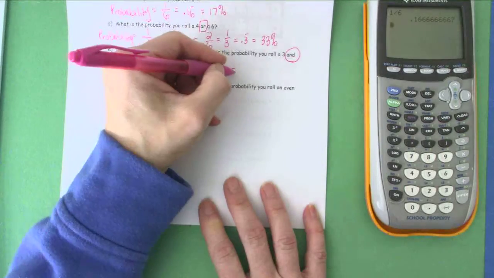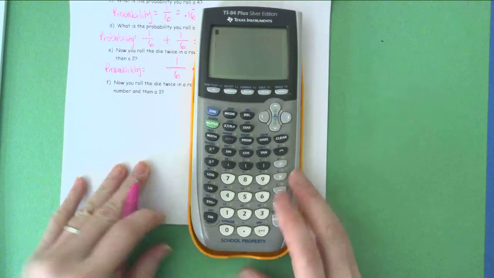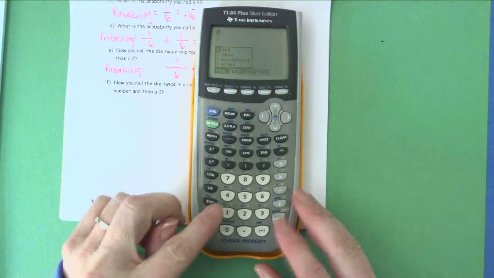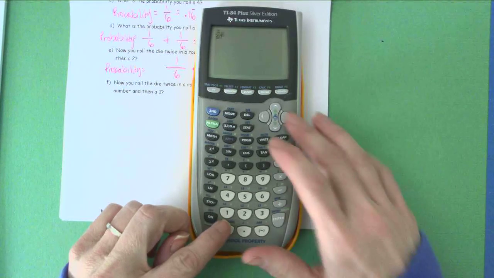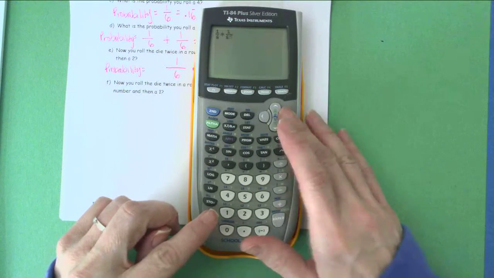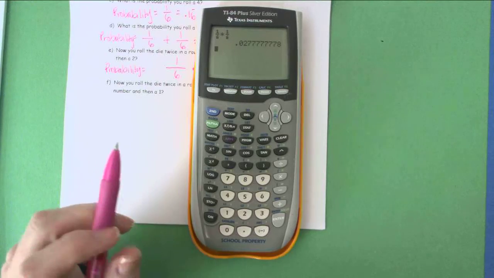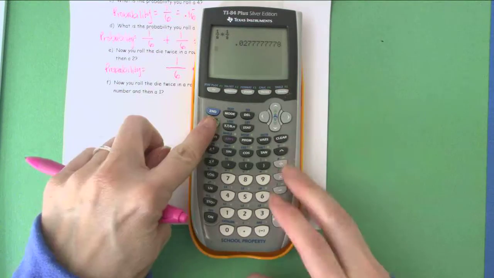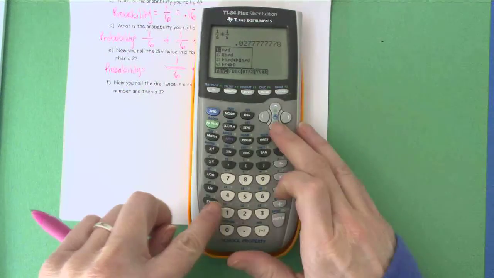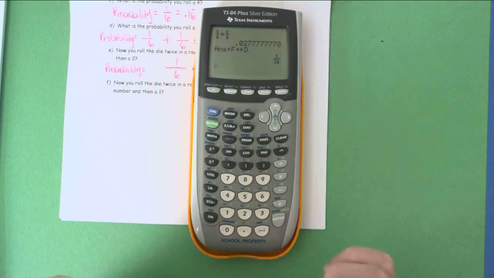When you multiply, you can take your TI, you can do alpha y equals, you can do 1/6 times, do it again, 1/6, and that gives you 0.027 repeating, it looks like. If I want to convert that to a fraction, number 4, I get 1/36.